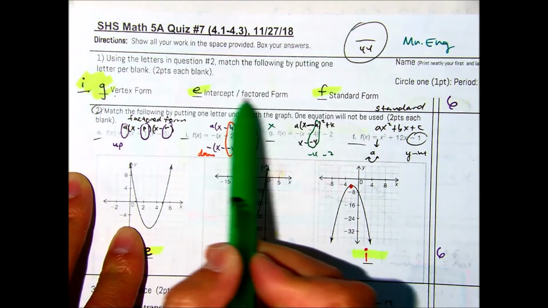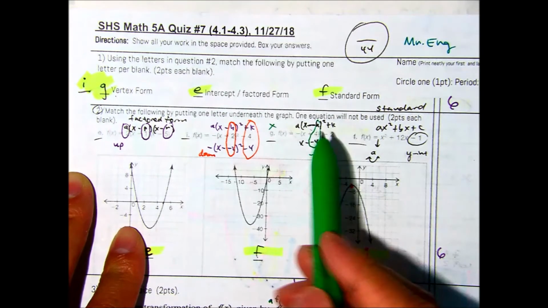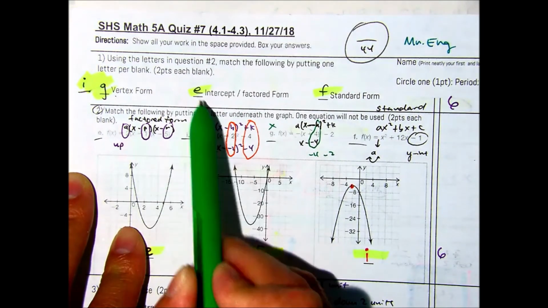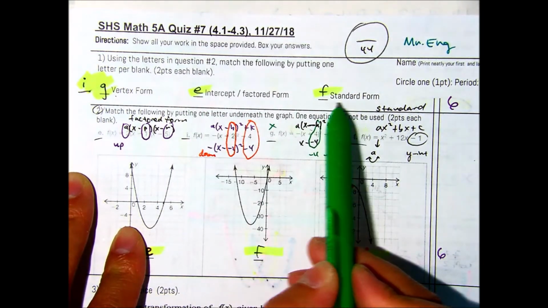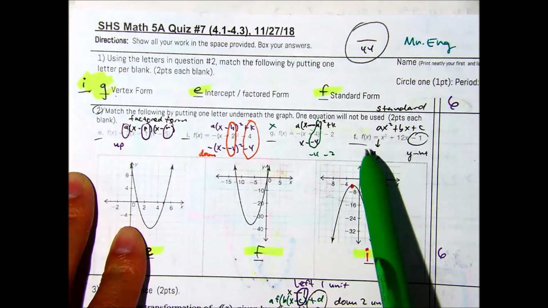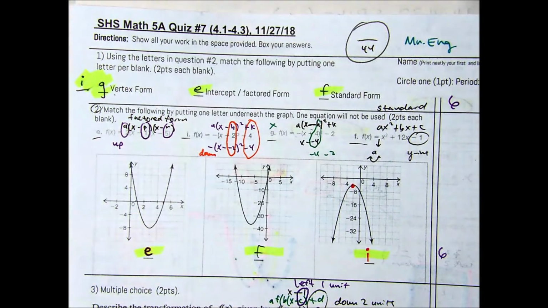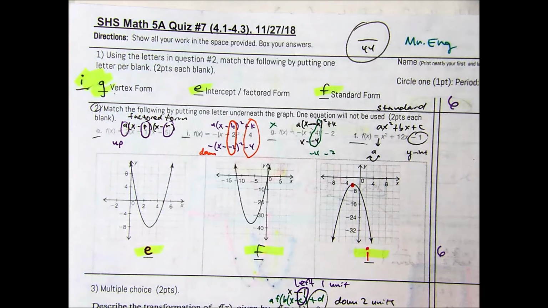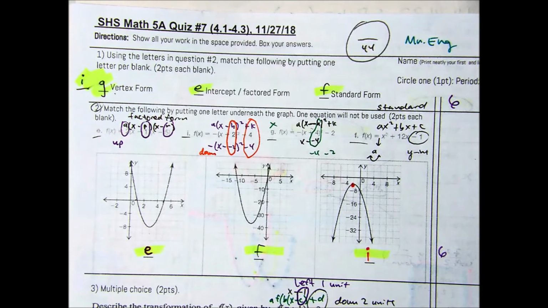Intercept or factor form has two sets of parentheses. That would be E. And standard form has no parentheses. That would be F. How we graded your papers was basically we graded the front of one person's and then the back side of the second person. So even though you were not graded on one of those sides, you should still do your corrections because you want to understand what you missed.